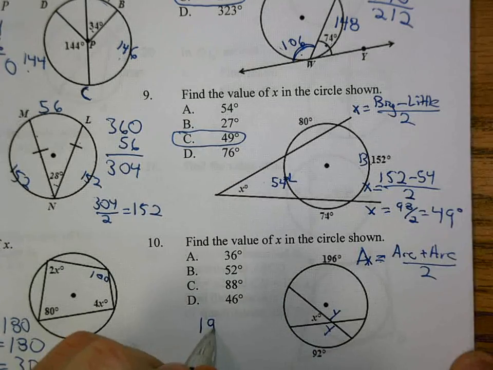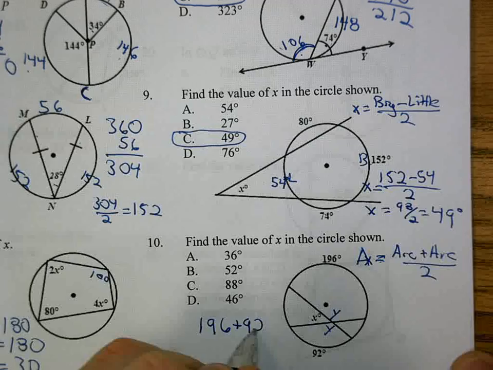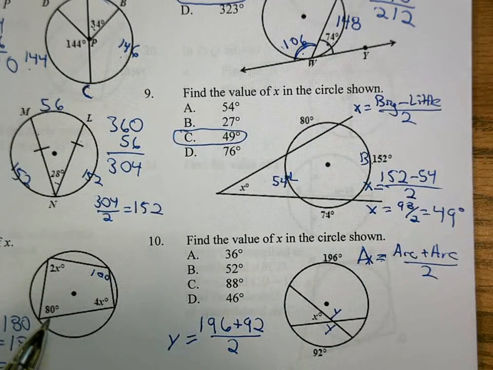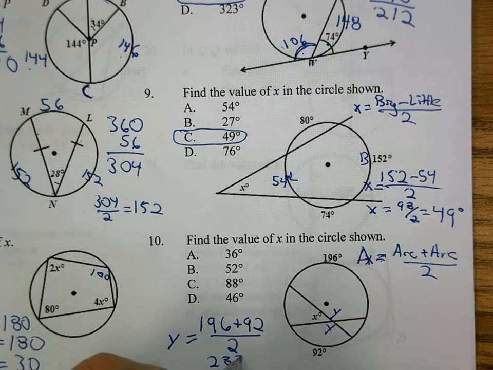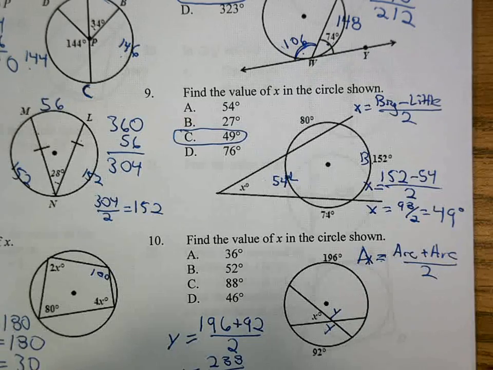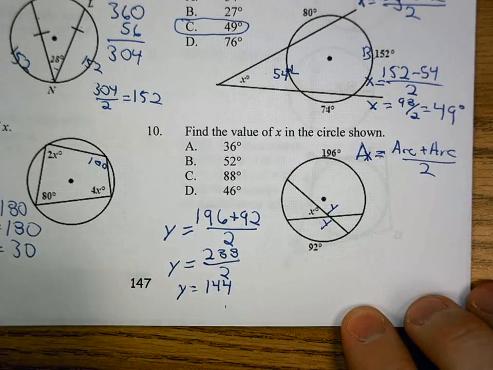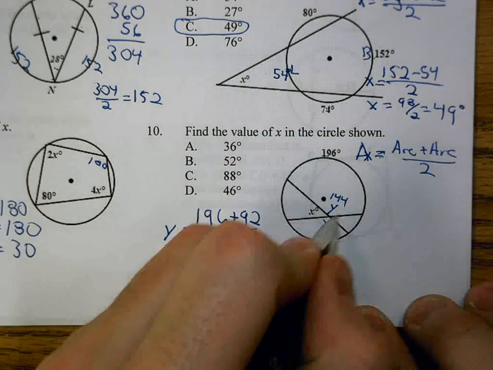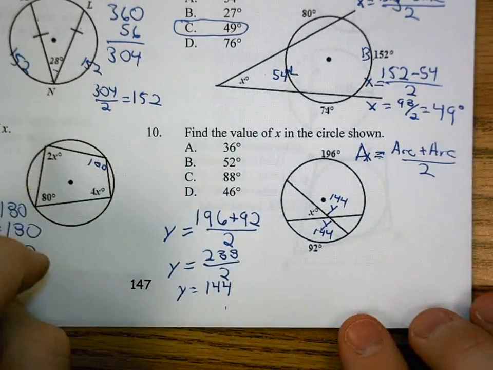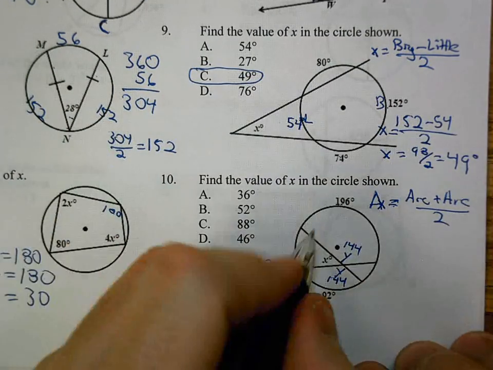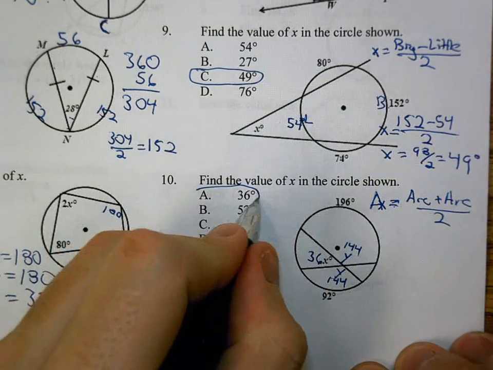So 196 plus 92 divided by 2 will give me y. If I add those together, I get 288 over 2, which gives me that y is 144. Oops, ran out of space there. Move it up. Y is 144. Now to find x, I want the supplement to it. So I'm going to do 180 minus 144, and I get 36 degrees.